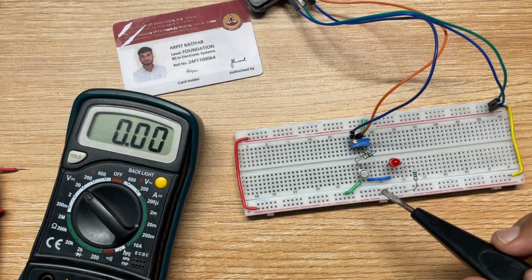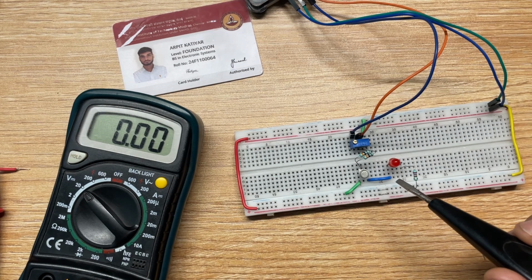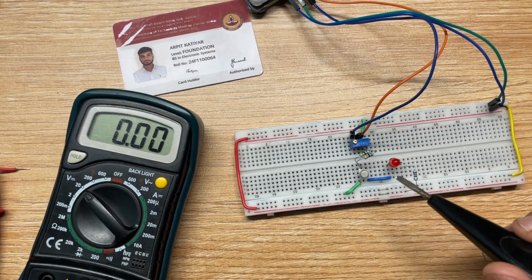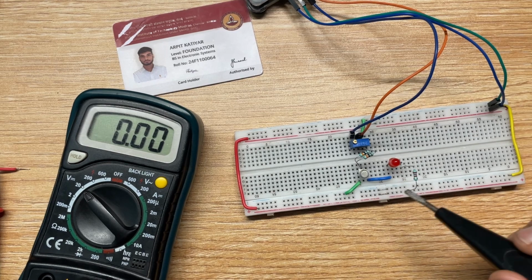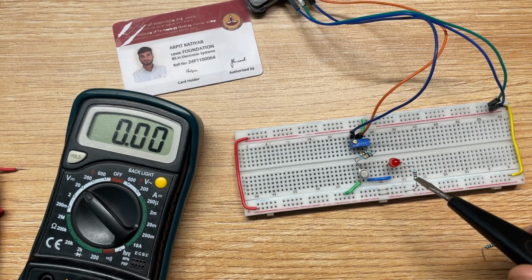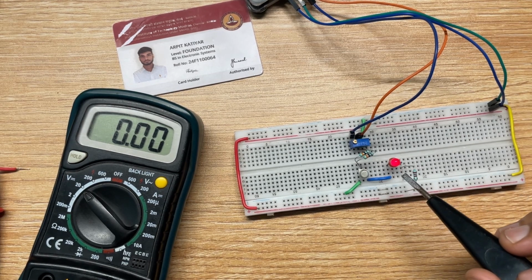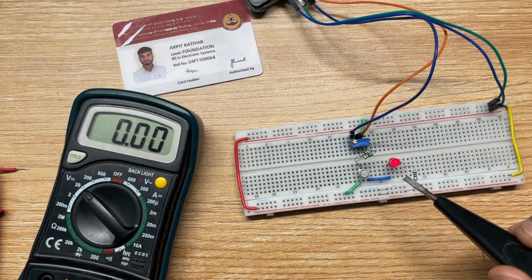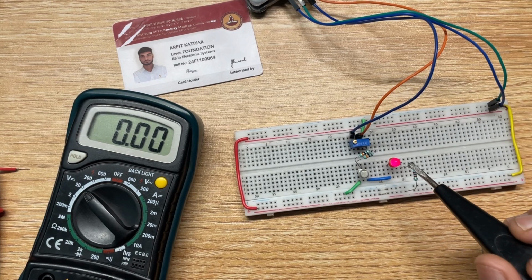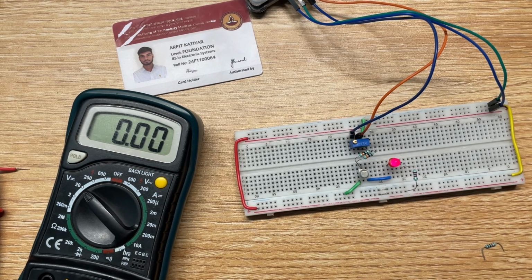So let's give 0.5 volt, and as you can see, the BJT is still not in active mode. Let's give 1 volt and see what happens. As you can see, when I'm giving 1 volt, the BJT is in the same condition. I'm giving 2 volt, and the LED is slightly glowing. If I give 4 volt, the LED is glowing brighter. So this is working like a switch.